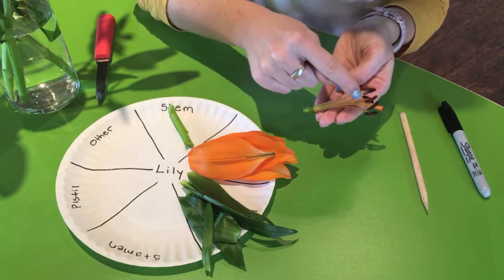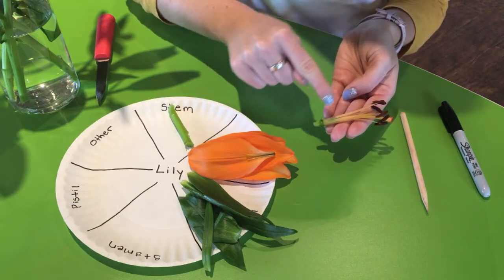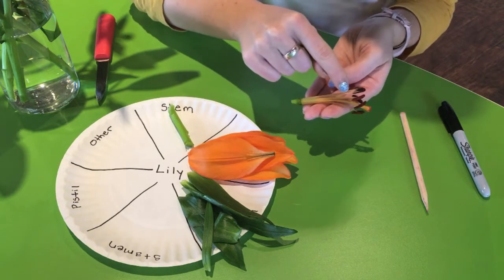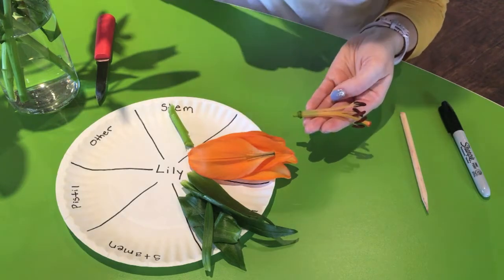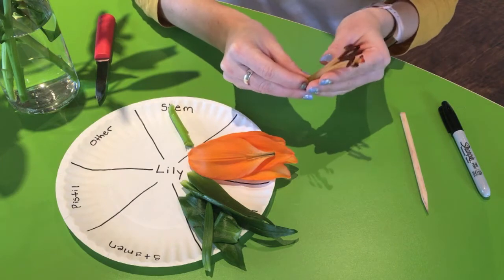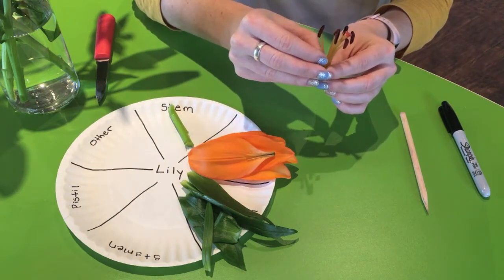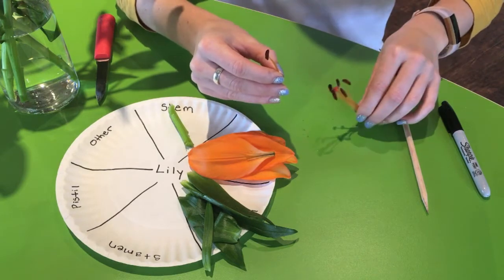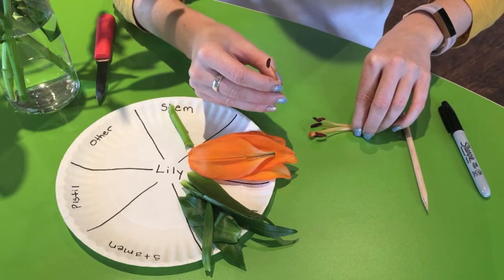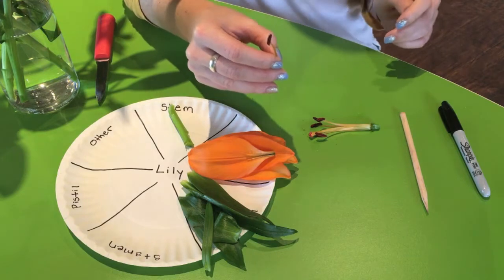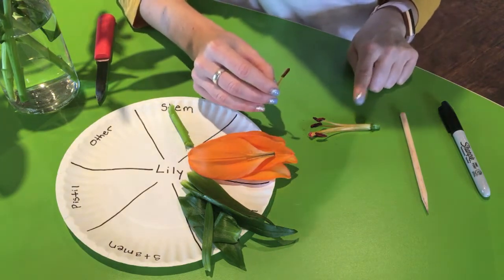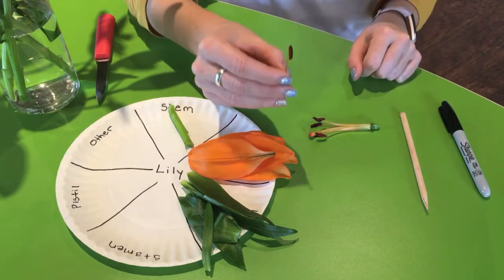So we see these long pieces right here that have these little, maybe they look kind of like boats on the ends here. These are called our stamens, and these are actually the male part of the flower. So some flowers have all male parts, some flowers have all female parts, and some flowers have both. So this lily here has male and female parts.